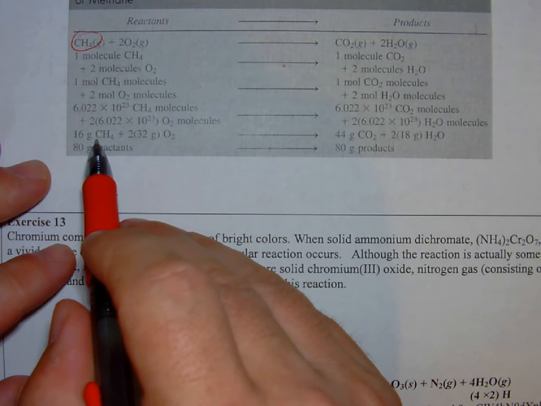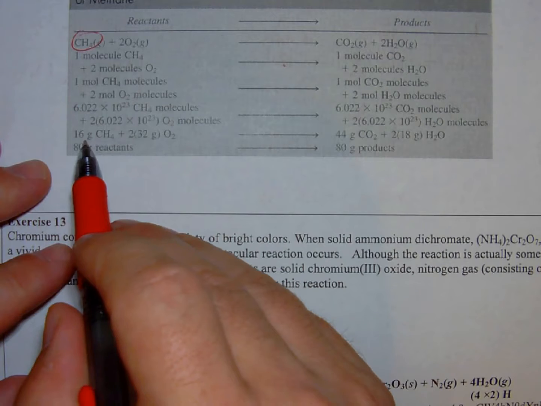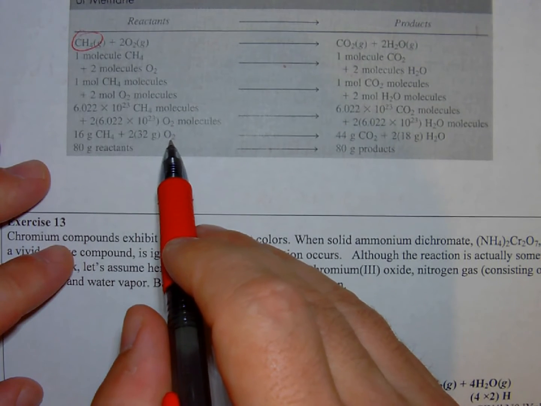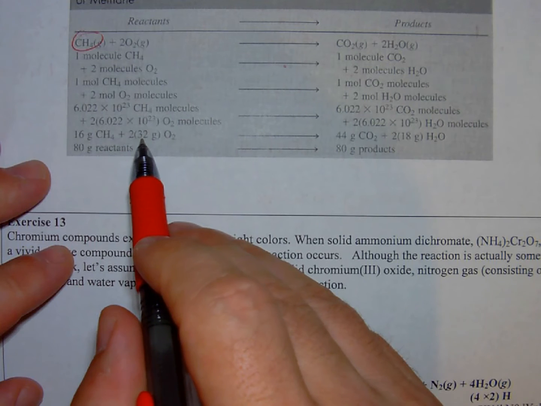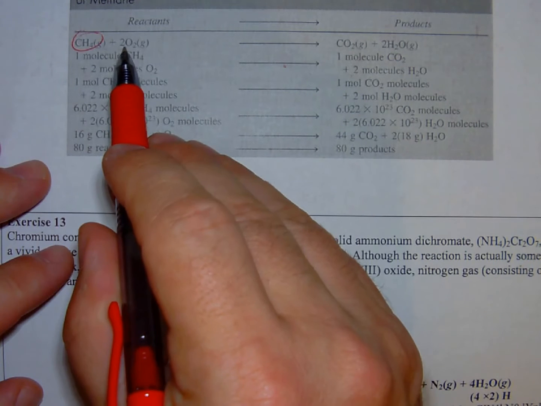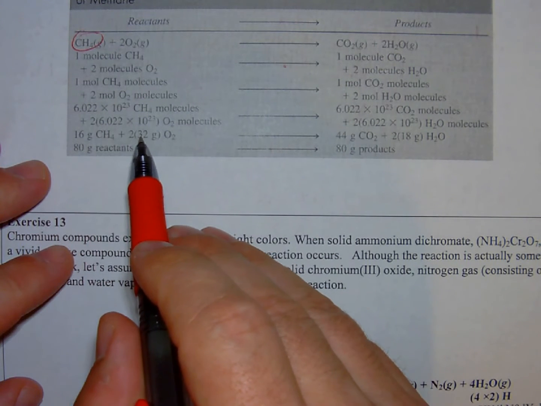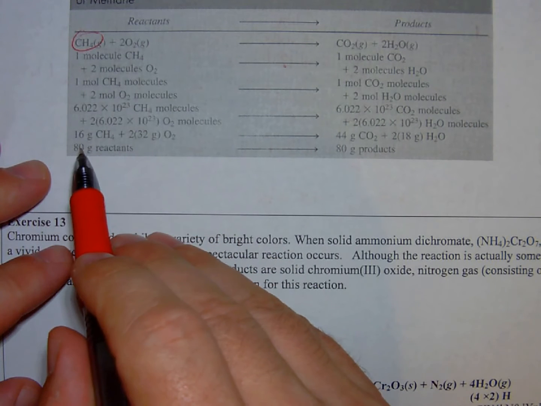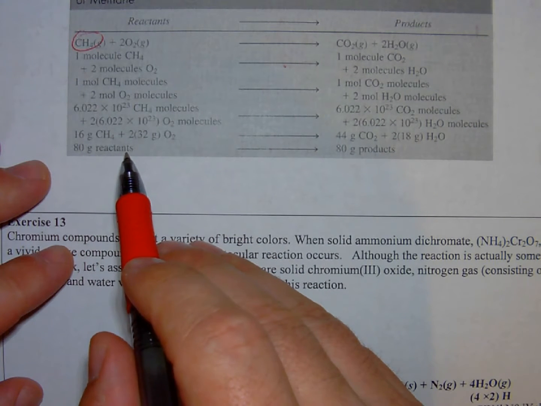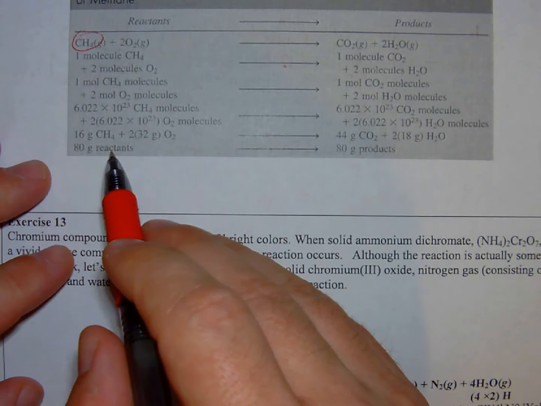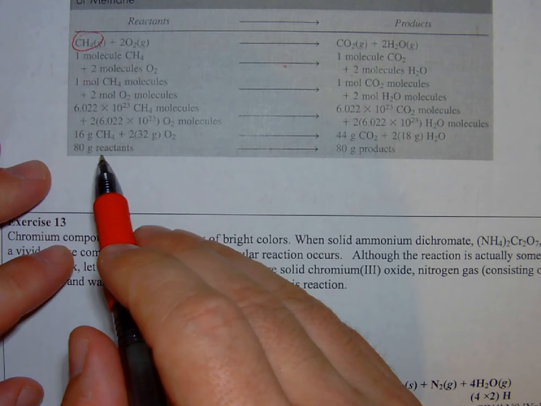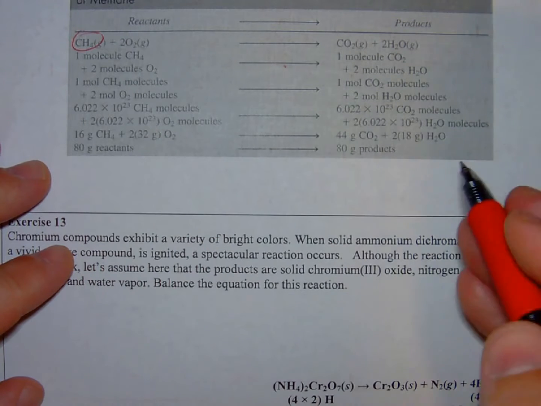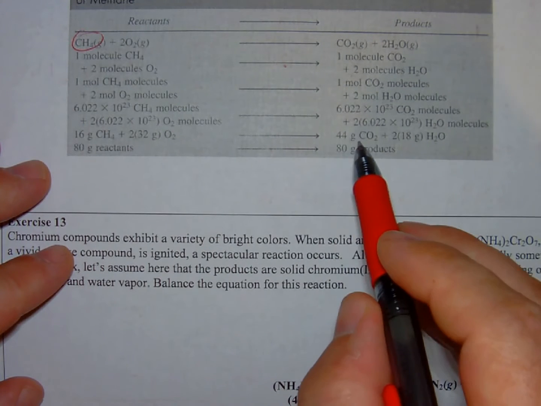methane has a mass of 16. If you add up the mass of 1 carbon and 4 hydrogens, you'll get 16. Oxygen has a mass of 16 itself, so O2, you gotta double that to 32. But there are 2 O2s here, so we multiply that by 2. So it's going to be 64 plus 16. That means that there are 80 grams of reactants. Now you have to do a little bit of extra math to figure this out, but it's simple math. It's addition and multiplication. There are 80 grams of reactants.